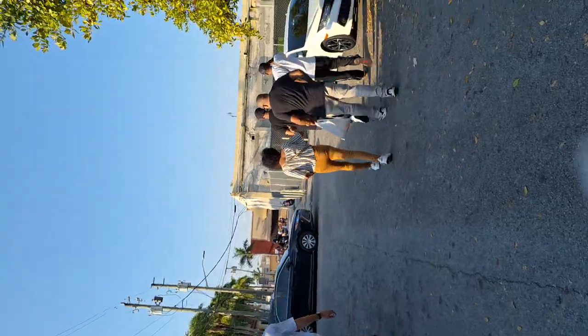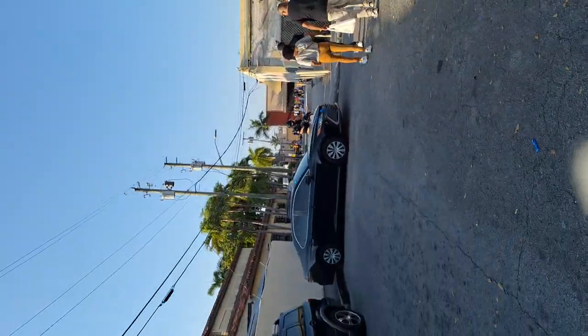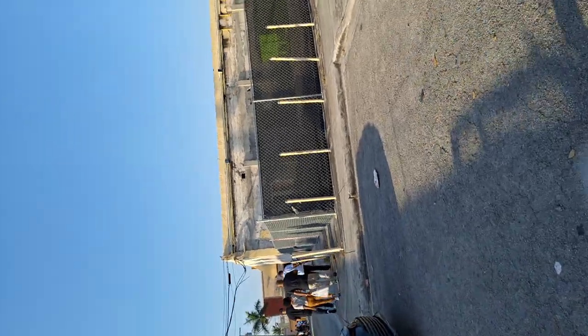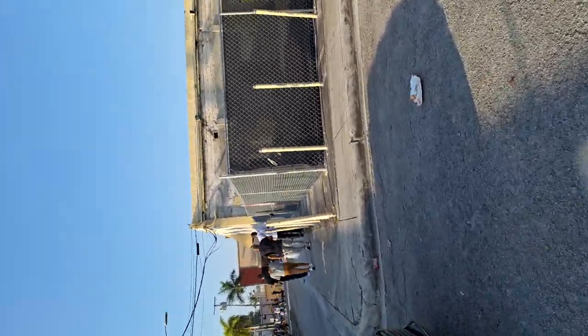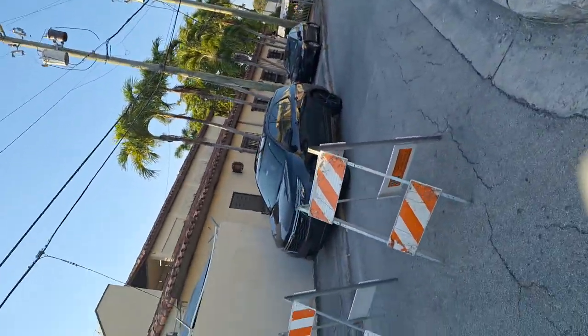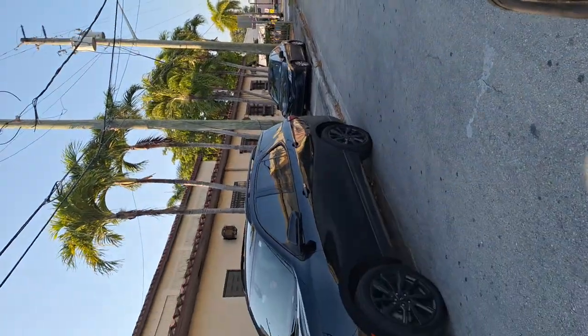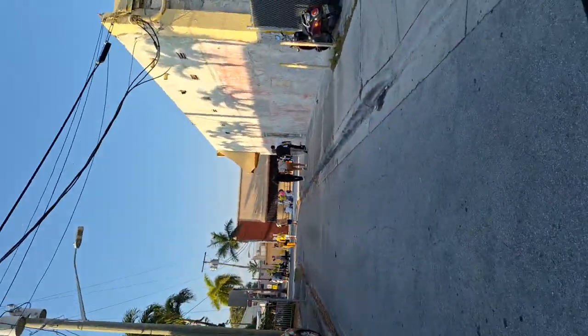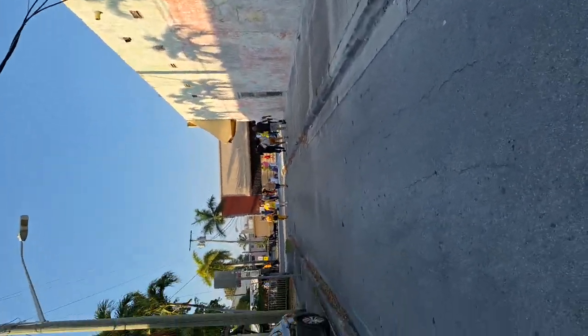Wow. Let's see what street we're on. Fine, when we get to the corner, we'll see everything. Try always to go on the other side.